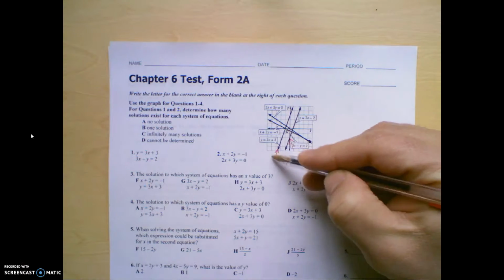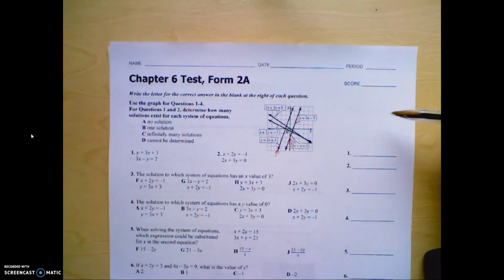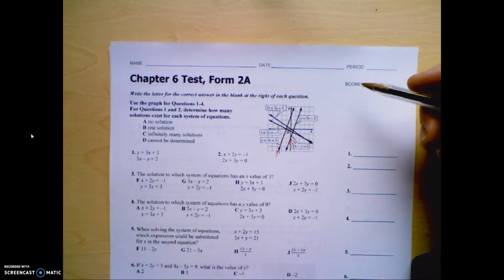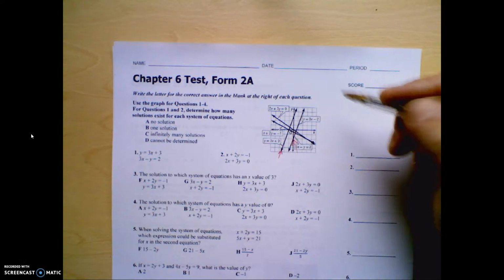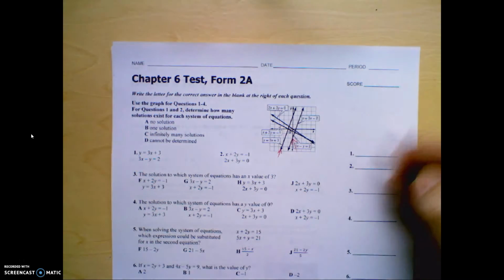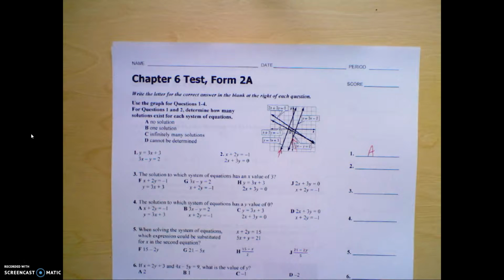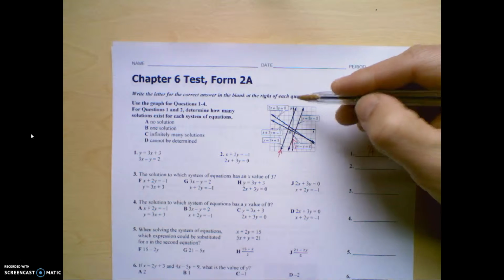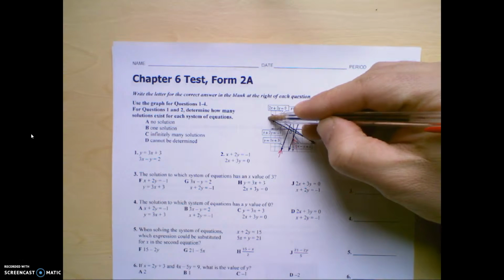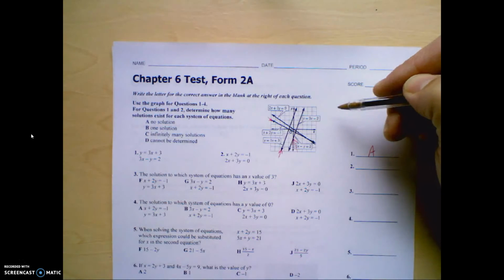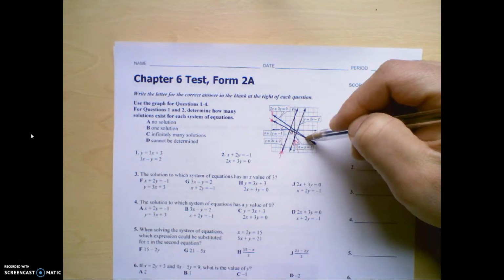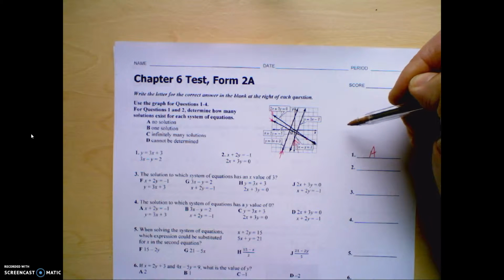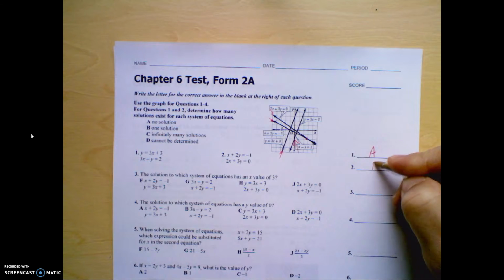We can see that these two lines are parallel. And remember that the solution to a system of equations is the spot where they intersect. And since these do not intersect, the answer to number 1 is A, no solution. Now we're going to take a look at number 2. The x plus 2y equals negative 1 is this guy right there, and 2x plus 3y equals 0 is that guy. And these guys intersect one time. So there's B, one solution.